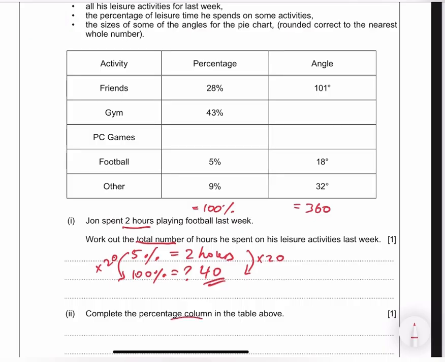Then we need to complete the percentages column. All percentages should add up to 100. If you just subtract all the numbers you see from 100, you will see you are left with 15, and that is the missing number there, 15%.